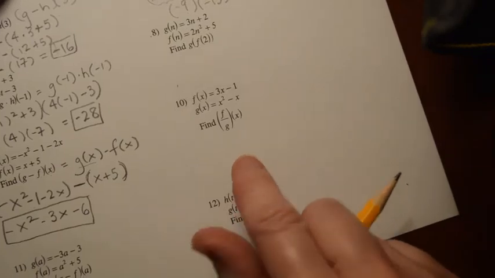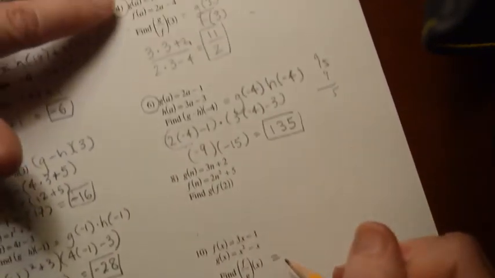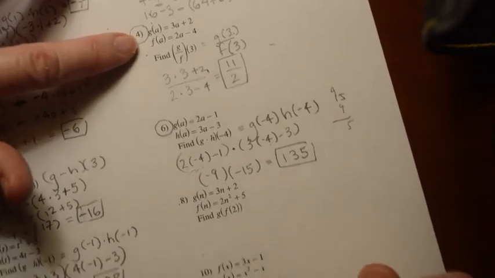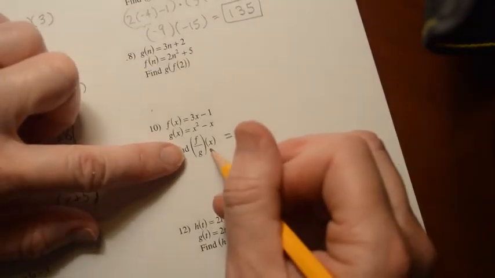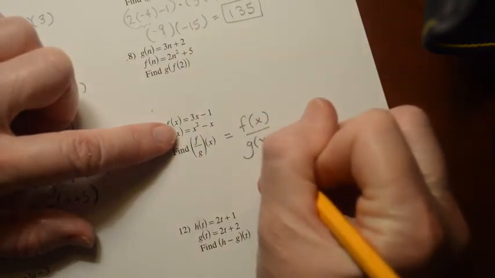Okay, let's try this one then. So again, just like in problem 4, where it was the division, it's going to be the same thing, except now we're not replacing x with anything. We're just going to say this is f of x divided by g of x.